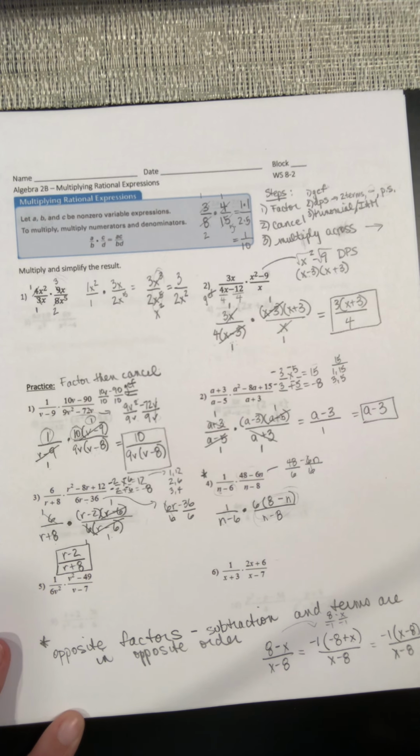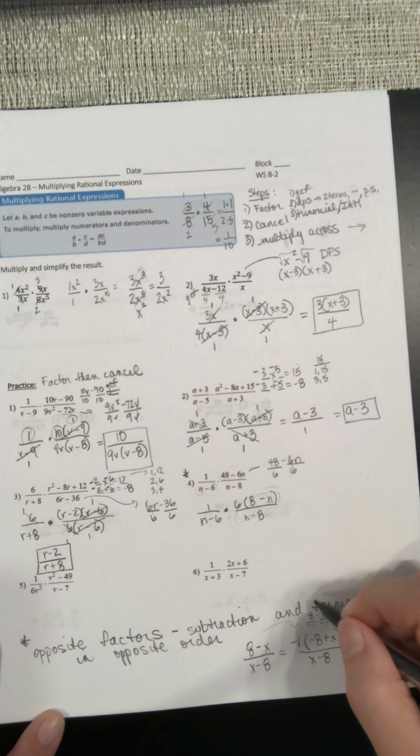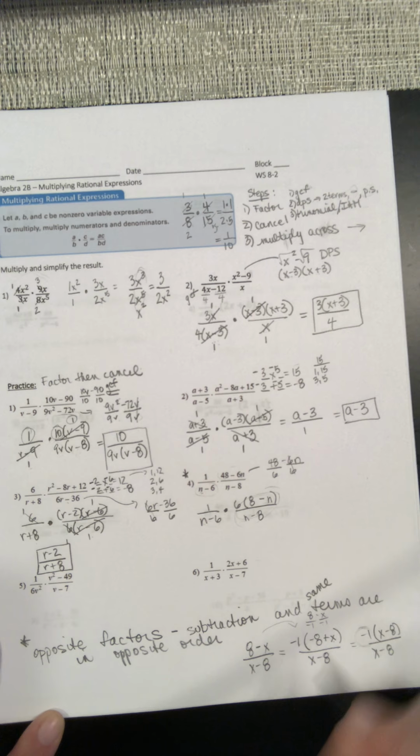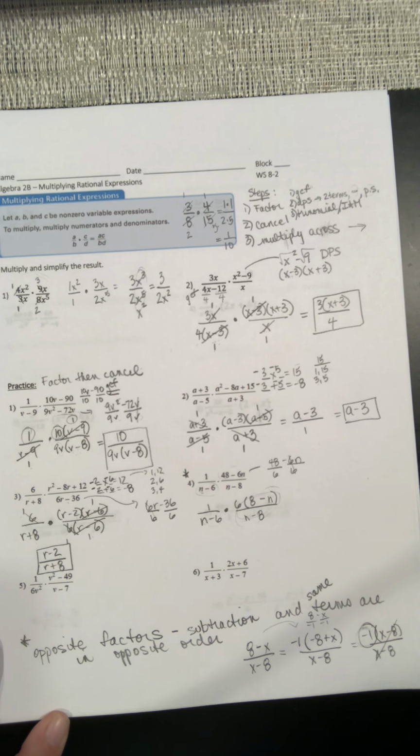Now, hopefully you can see, right, that these actually are the same factor except for that negative 1. Okay, so if you have 2 factors, right, they have the same terms in the opposite order. It has to be subtraction, 8 minus x and x minus 8. These will always cancel, and you'll be left with a negative 1, okay?